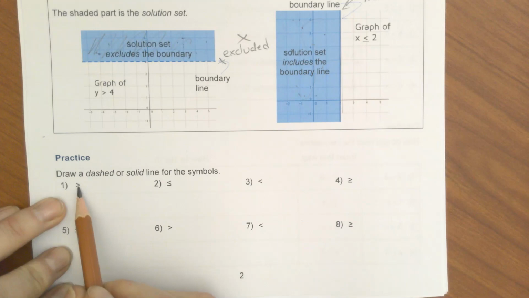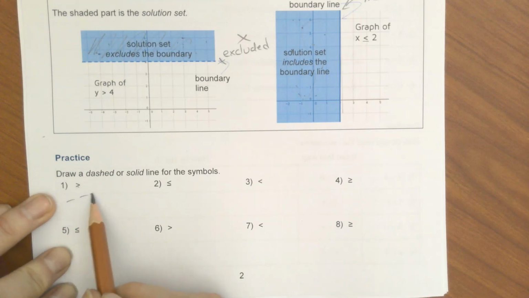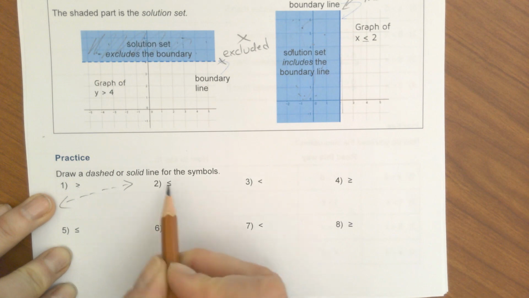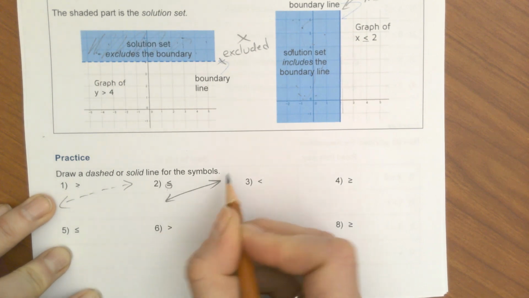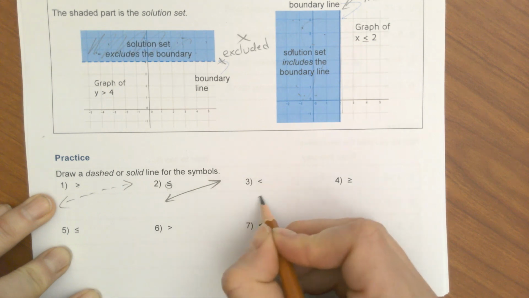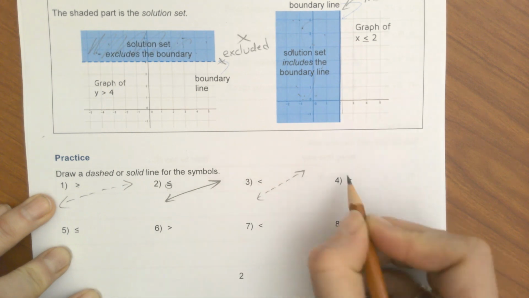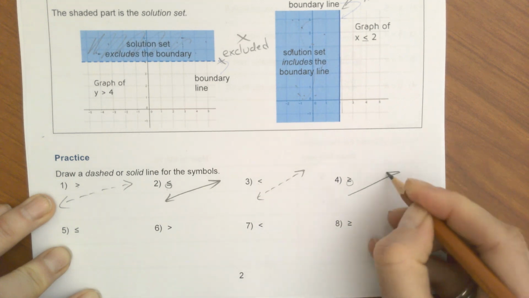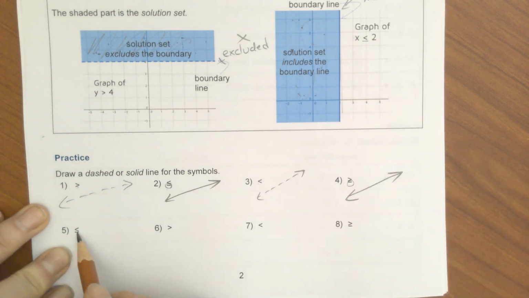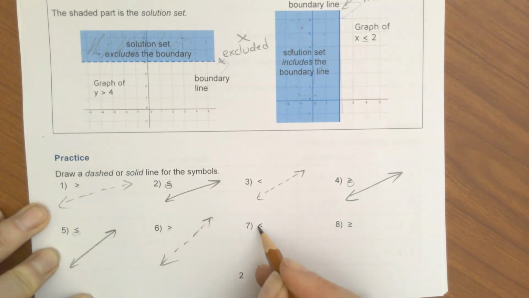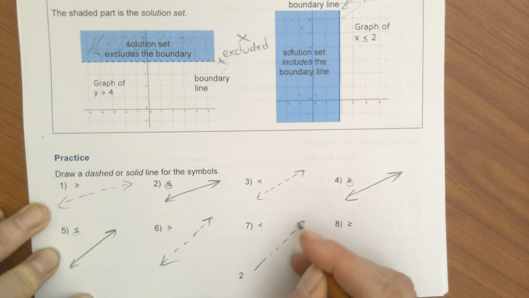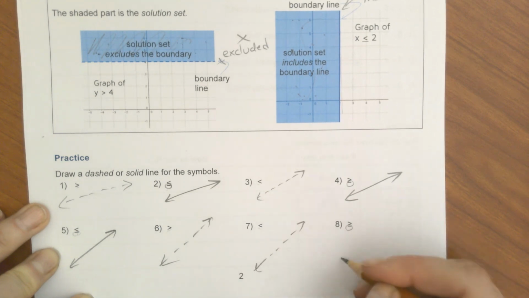Okay, so here it says draw a dashed or a solid line for the symbols. Because it looks like this, it means we don't want the boundary. So we use a dashed line. This has an equal sign, so it means we want the boundary line, so we do it solid. Here there's no equal sign, so it means we have a dashed line. Here there's an equal sign, so we want solid. Because there's an equal sign, we do it solid. No equal sign means we don't want it, it's excluded. Here, there's no equal sign, so it's dashed. And here there's an equal sign, so it's solid.